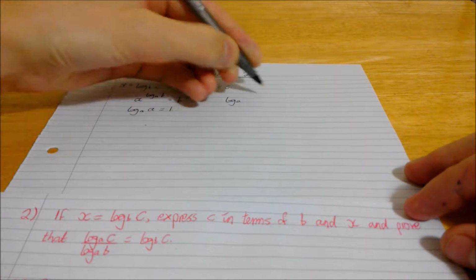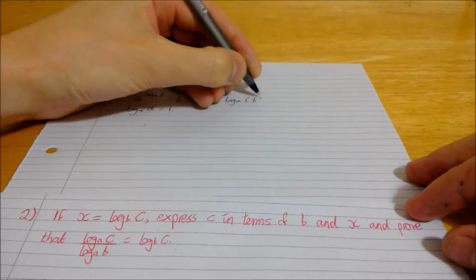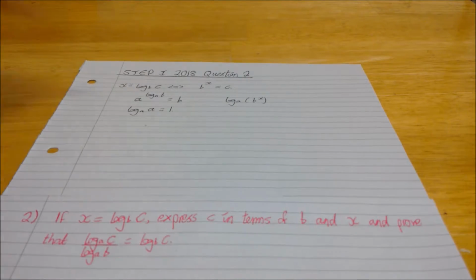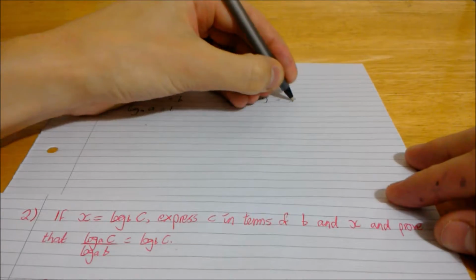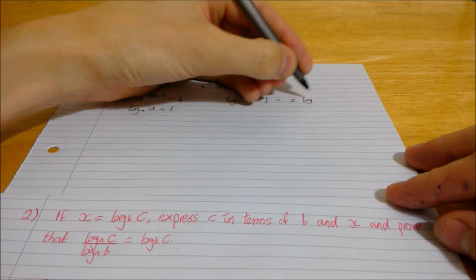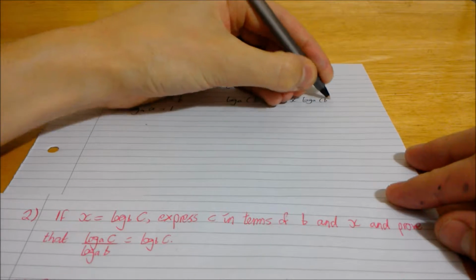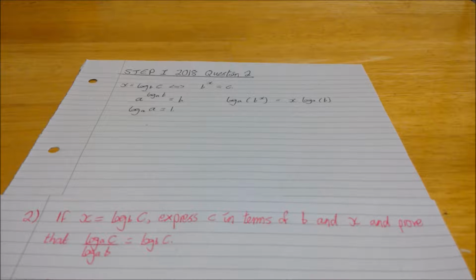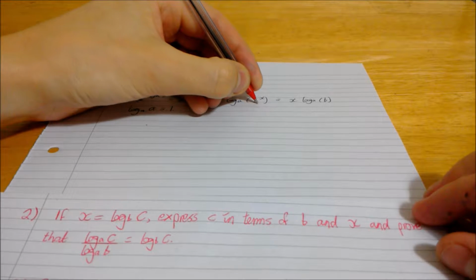One of them is that if we've got log base a of b to some power x, then we can bring the x to the front, to get x log base a of b. Why is that true? Well, I'll leave that as an exercise for you to prove, but as a hint, think about this.